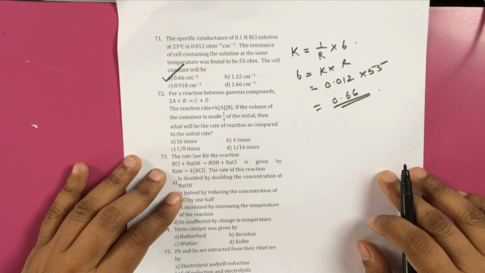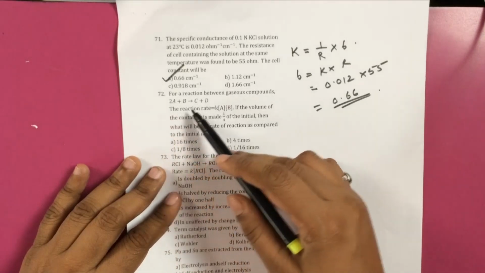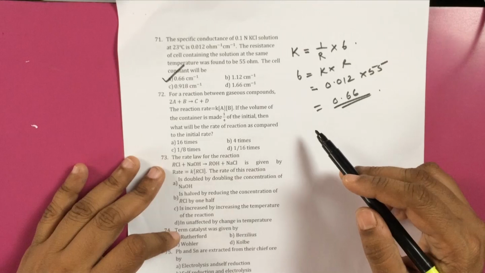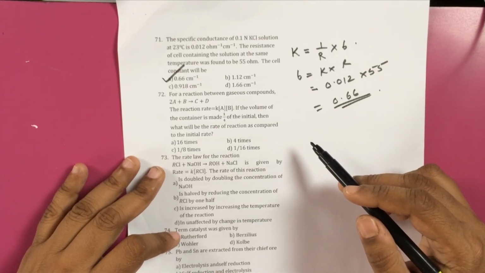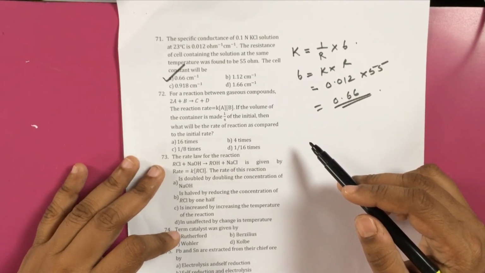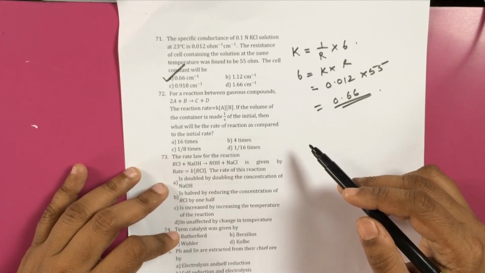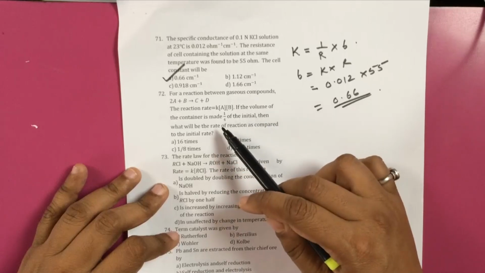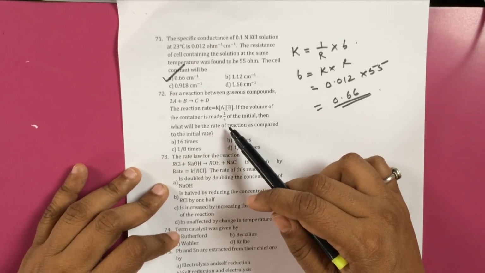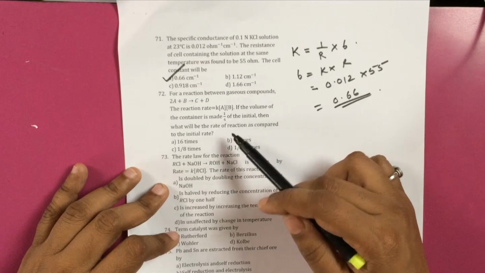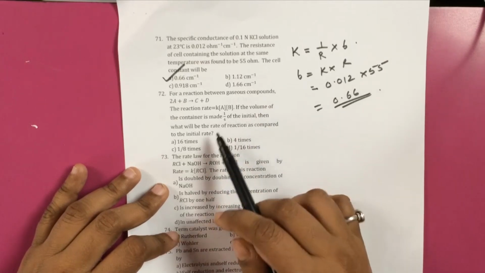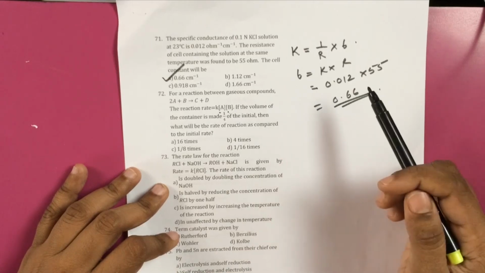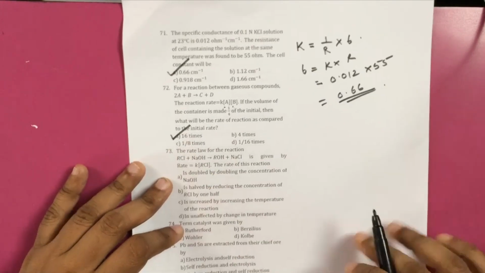Question number 72. For the reaction between the gaseous compounds, 2A plus B giving C plus D, the rate law is given to us. If the volume of the container is made 1/4 of the initial, then what will be the rate of reaction as compared to the initial rate? If you are reducing the volume of the container to 1/4, definitely the concentration is increased by 4 times. And if the concentration is increased 4 times, 4 and 4, that will be a 16 times increase compared to the initial rate. So 16 times, option A.